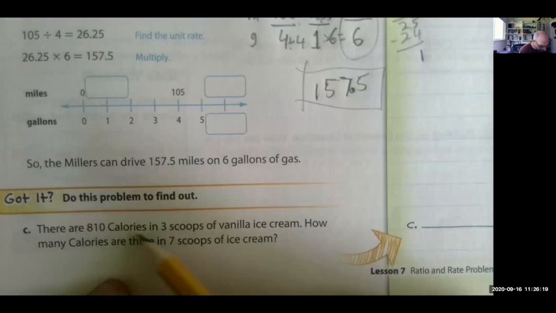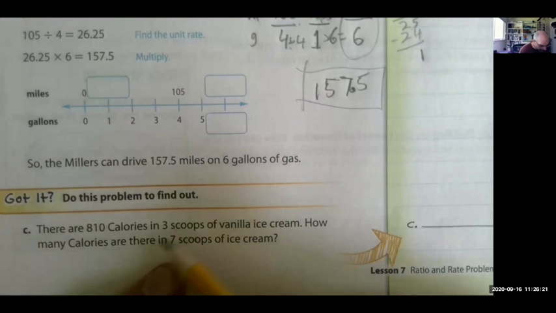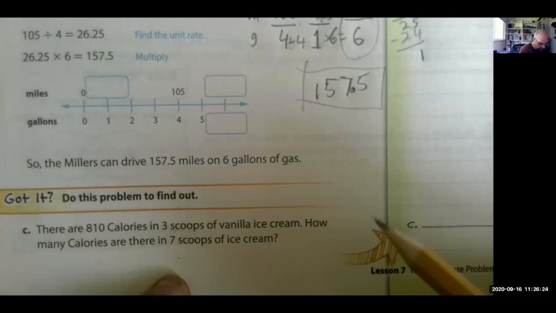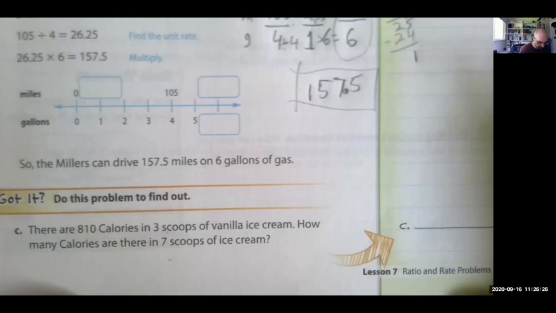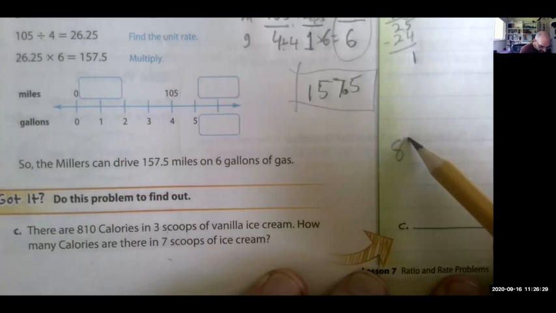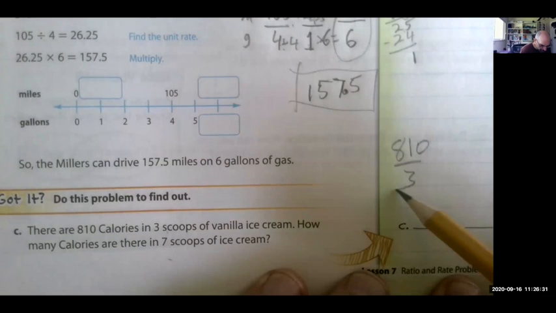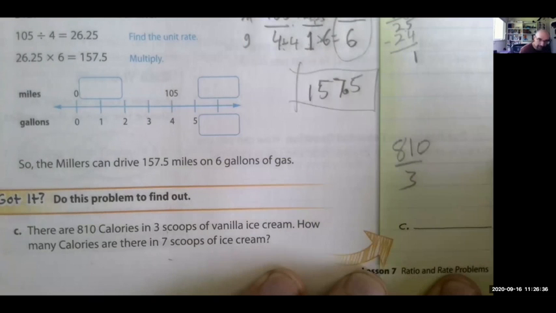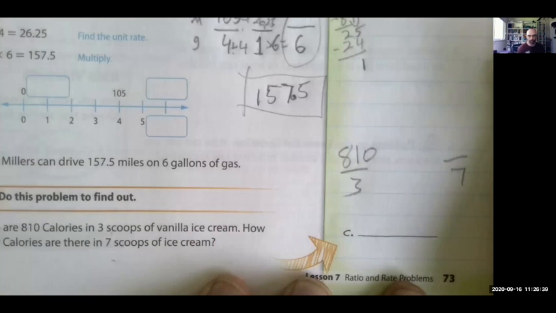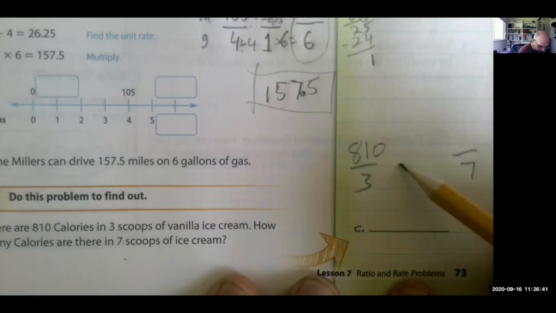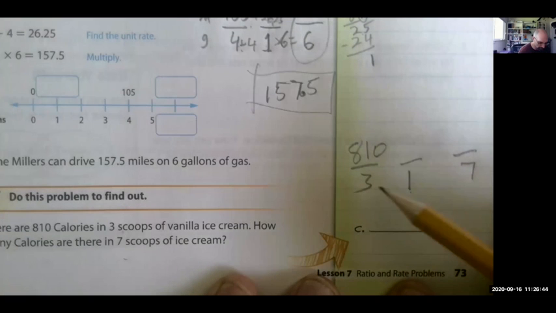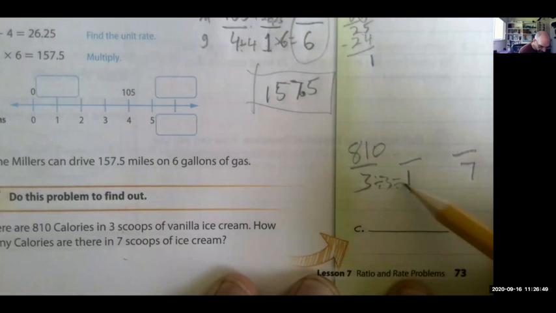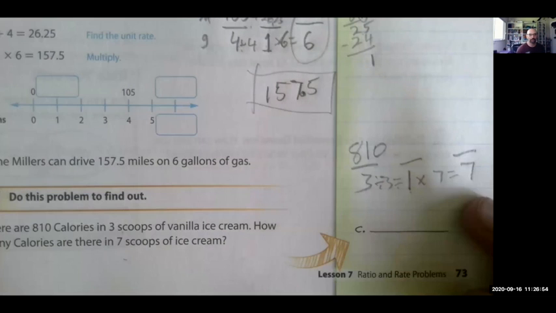There are 810 calories in 3 scoops of vanilla ice cream. How many are there in 7 scoops? So I'll kind of get you started on this a little bit. If there's 810 in 3 scoops, right? Then what is it in 7 scoops? So what you want to do in the middle is find out how much is in 1 scoop. So divide by 3, and then you're going to have to multiply by 7, and you have to do the same thing on the top. Ready, go.